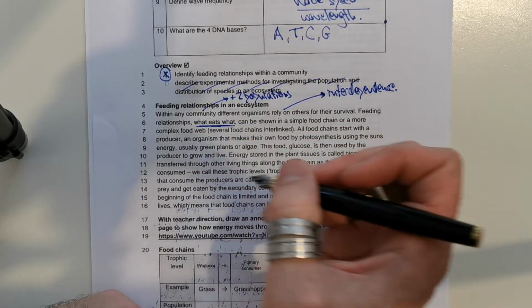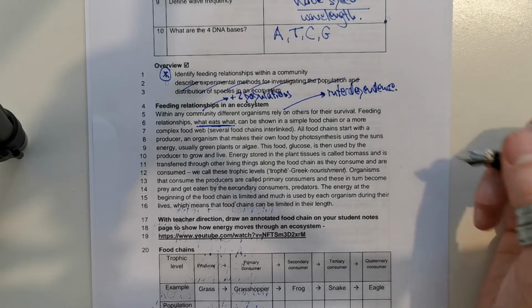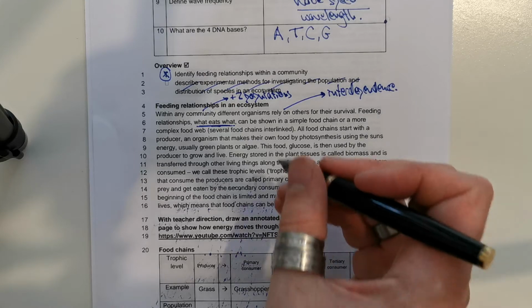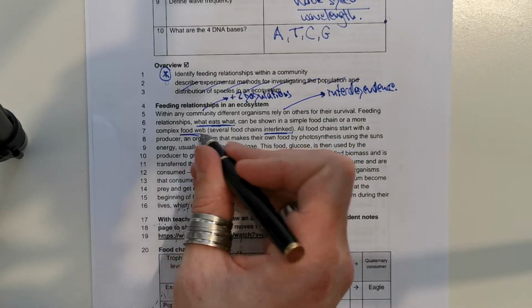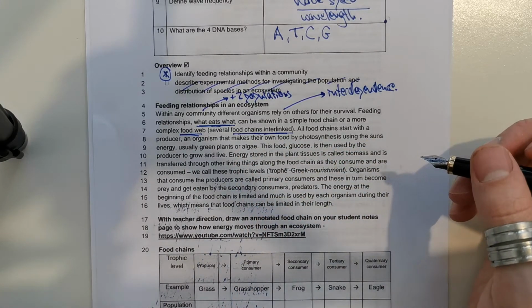Feeding relationships, in a nutshell, show what eats what? That is what a feeding relationship is, and can be shown in a simple food chain or a more complex food web. Several food chains interlinked. So a food web is food chains that are interlinked together. We'll look at more of that in a moment.